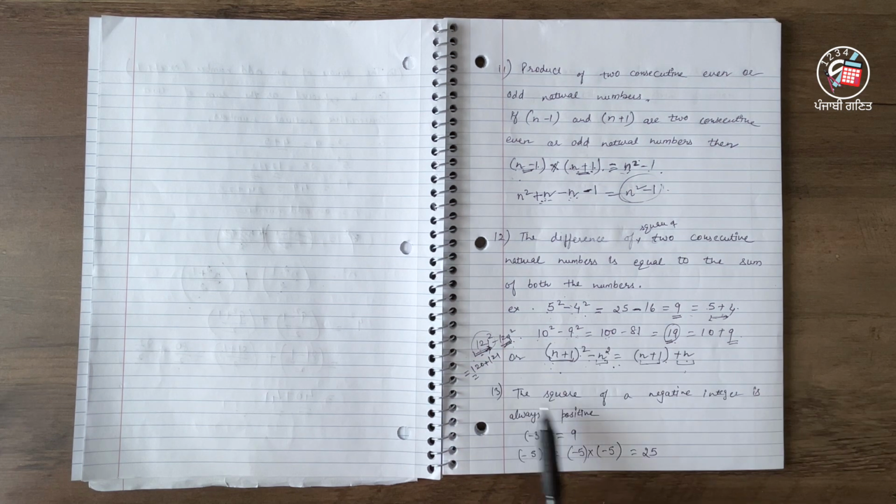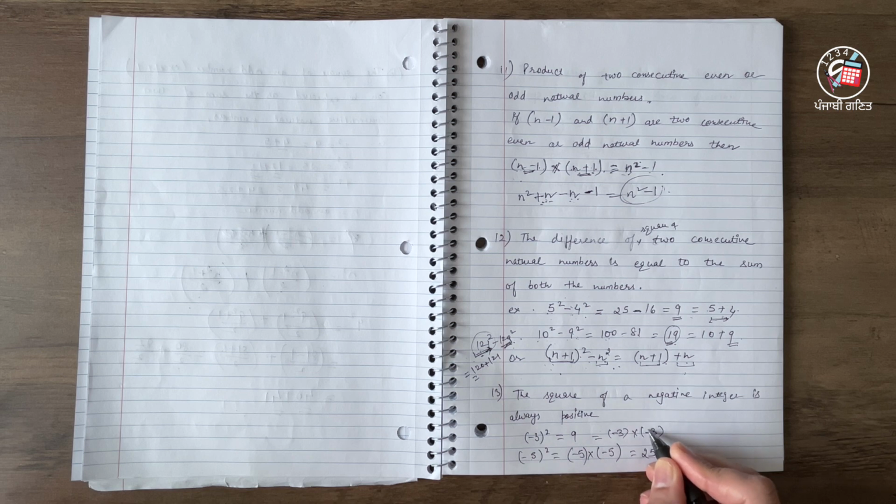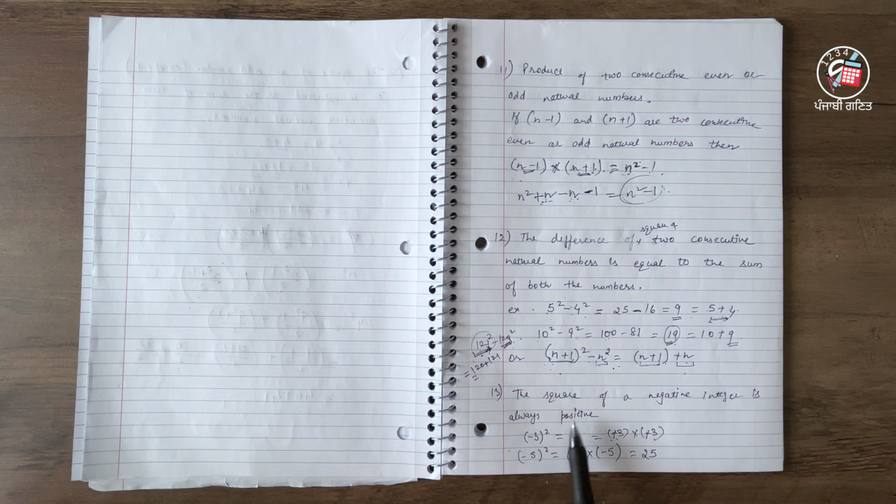And the next one, the square of a negative integer is always positive. Any negative integer, you try to find the square, like minus 3, minus 5, minus 2, minus 7, anything. When we multiply minus with minus, it is plus. Minus 3 multiplied by minus 3, minus is going to cancel the other minus, and we get just 9, right? That's why if you try to find the square of a negative integer, it will always be positive.